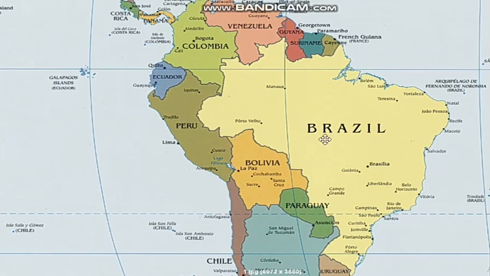We need to know the neighboring countries of Brazil, and on the other side, from the northeast to the southeast, Brazil is fully covered with water, that is the North Atlantic Ocean and South Atlantic Ocean.